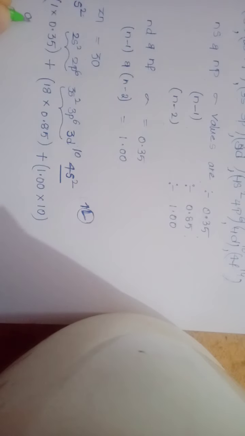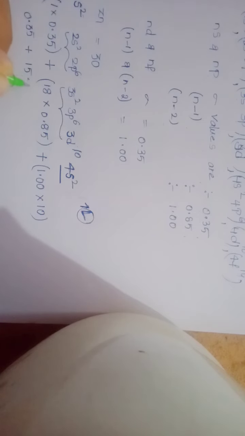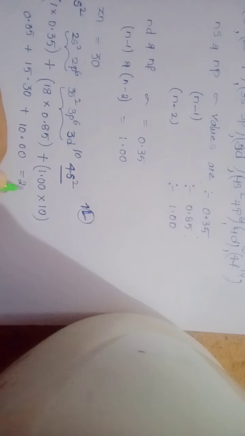Now we can have a value 10.30 plus 10.00 equal to 25.65. Now we get the sigma value, the shielding constant value, equal to 25.65.